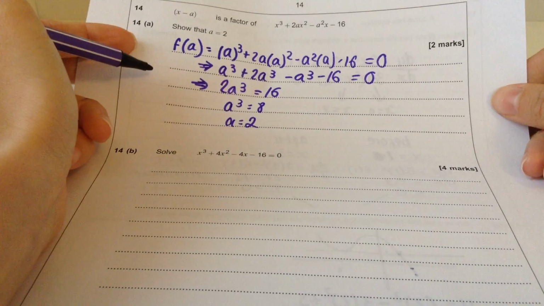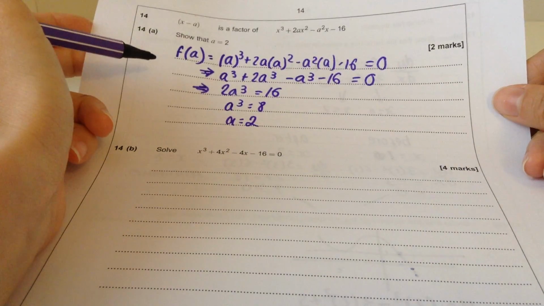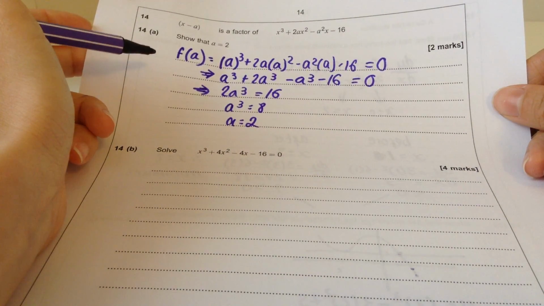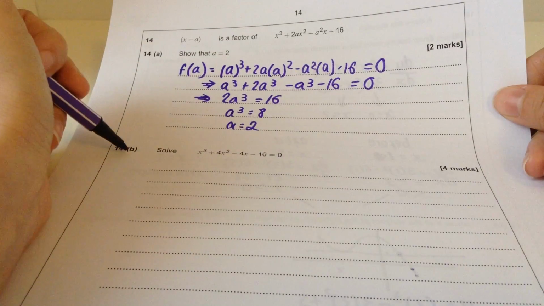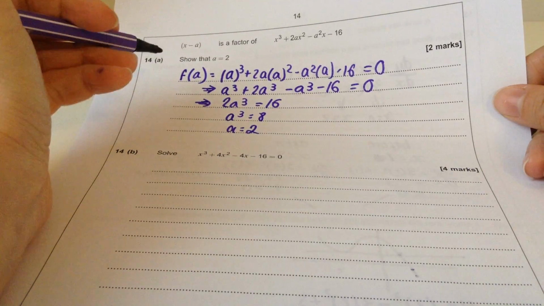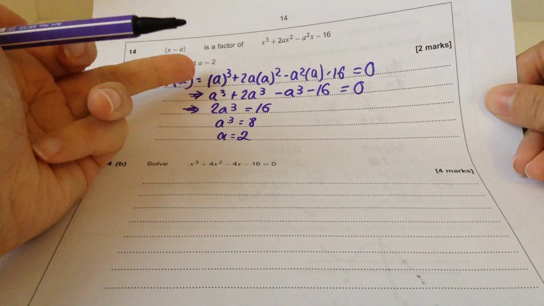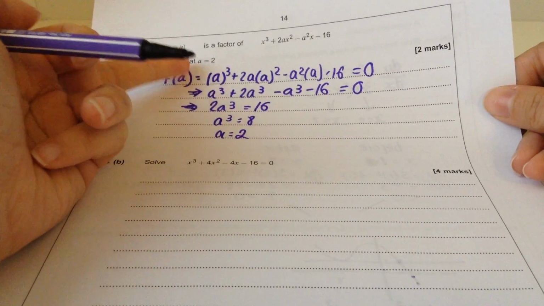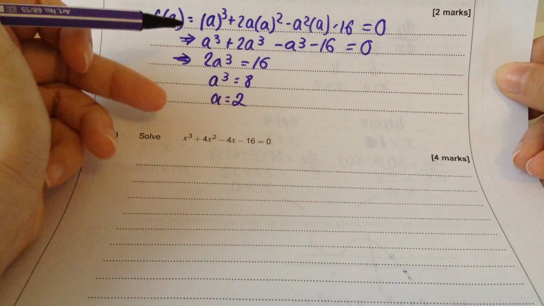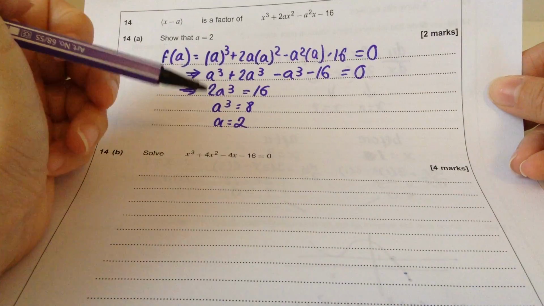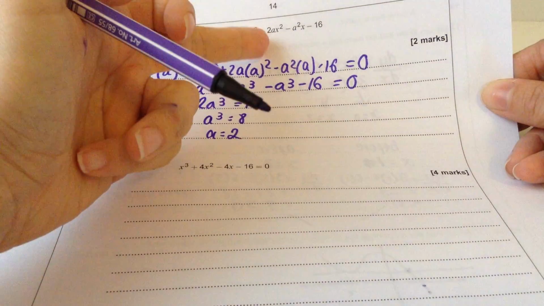Now solve it. Right, the fact that this is part B means that it has something to do with the previous question, which means that 2 is definitely going to be a factor. They've given that as a clue. Can you see that this relates to that?